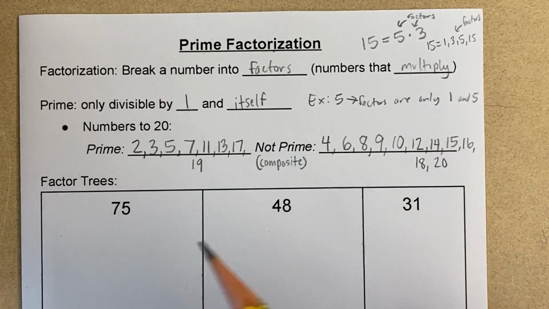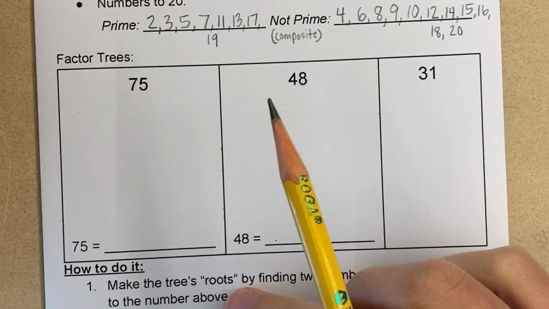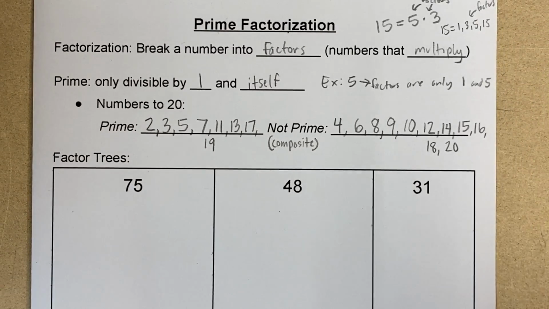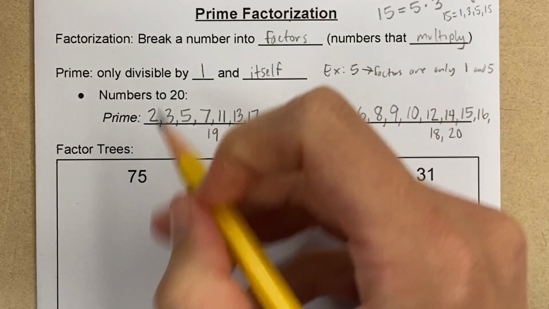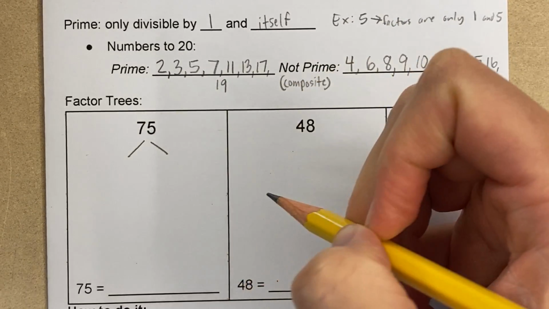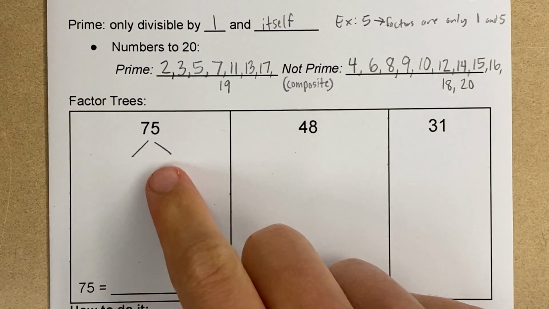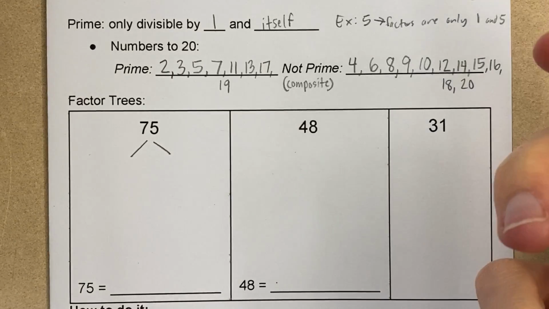Okay, now next I'm actually going to show you an example, and then after I show you, we'll talk about the steps, how to do it, but I think it's just easier to see. Okay, so I'm going to do the prime factorization of 75. What that means is I'm going to think of 2 numbers that multiply to 75. And I actually have a couple choices here because 5 times 15 is 75. It's probably not the first thing you think of.